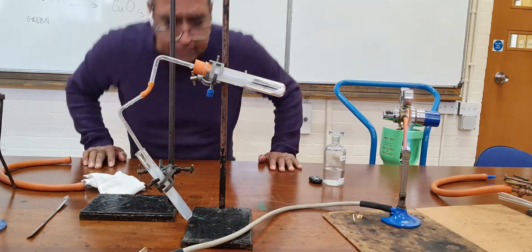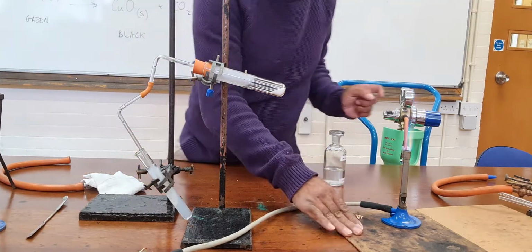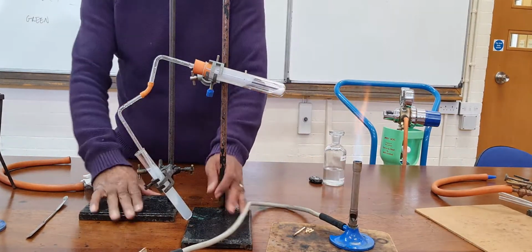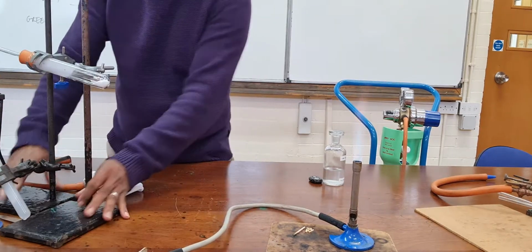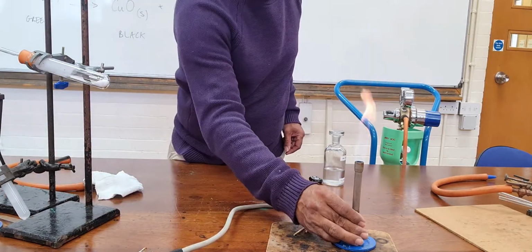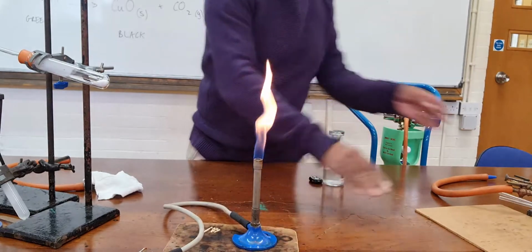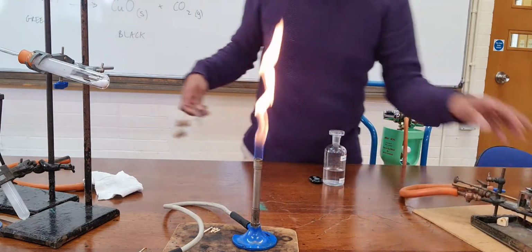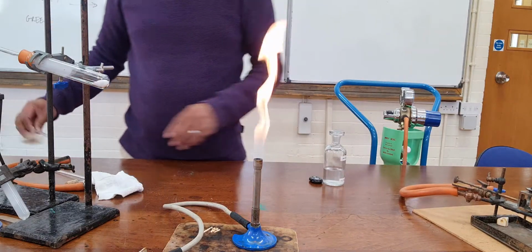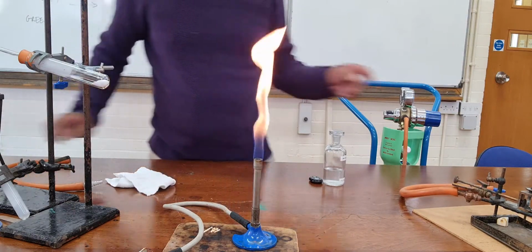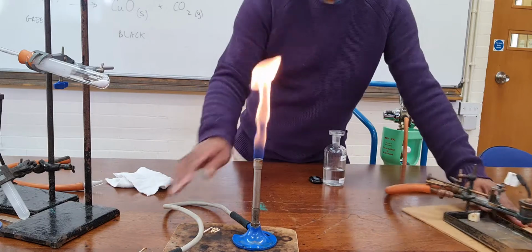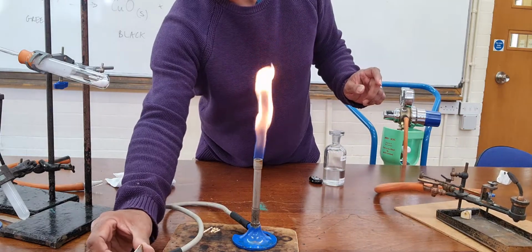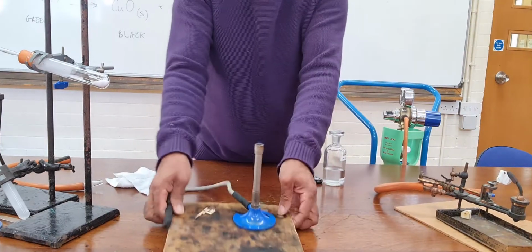And finally, I have something which I quite like to do with my classes, and that's to show you another carbonate, calcium carbonate.